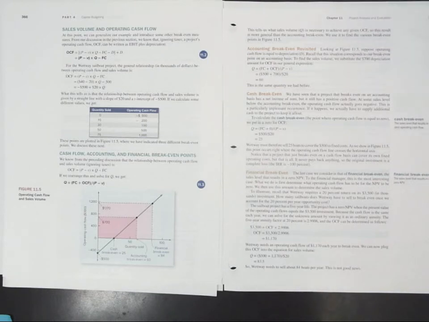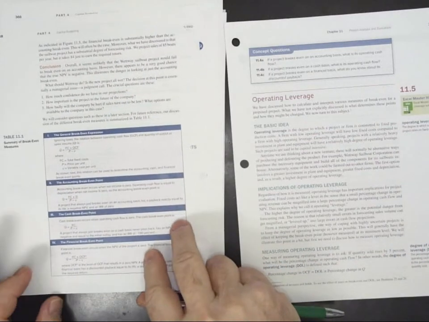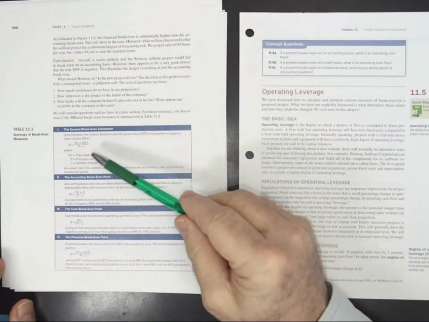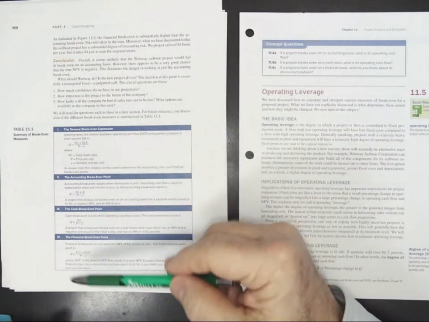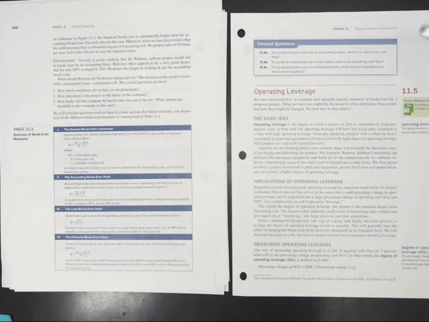So we've got based on net income, based on cash flow, based on NPV. This summary of break-even, you'd want to understand that, but I'm going to go into detail on that material later.